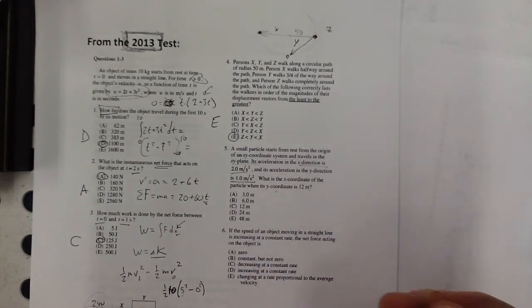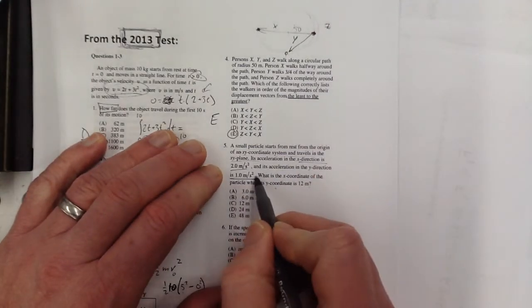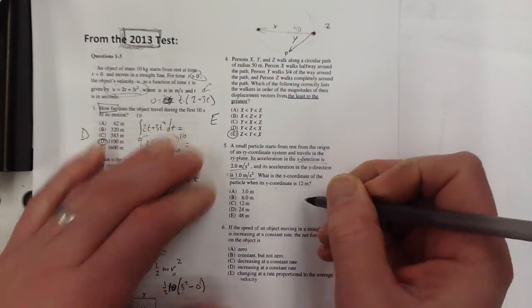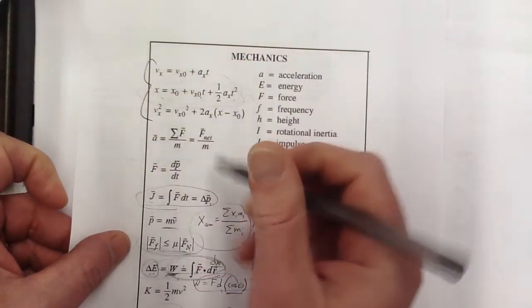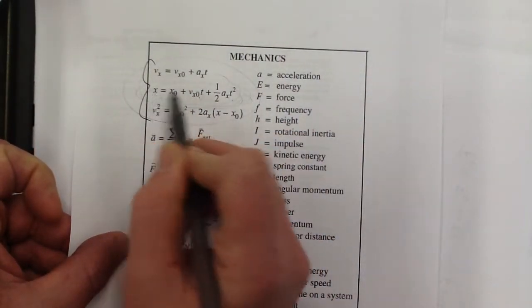Okay, well, it starts from rest at the origin, and it's got constant acceleration in the y direction, which means these are the equations I can use for constant acceleration. So its y position, I can just substitute all these with y's.